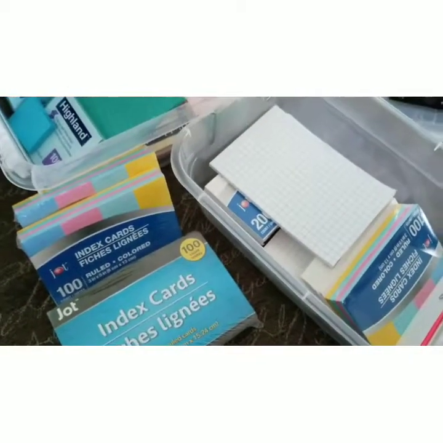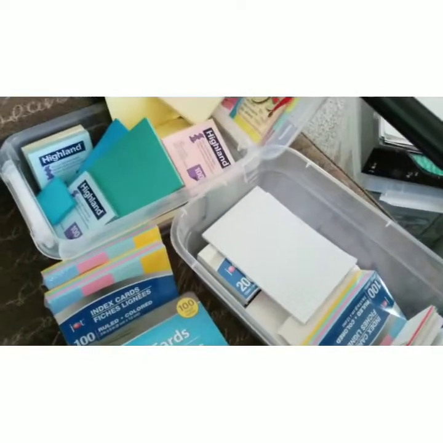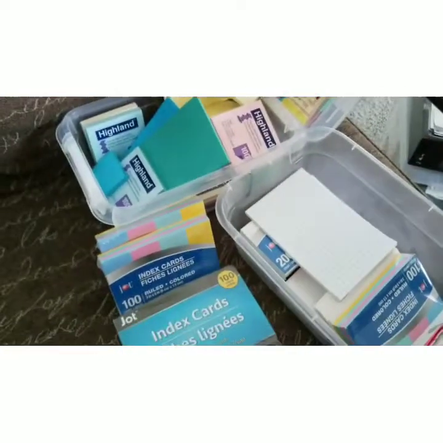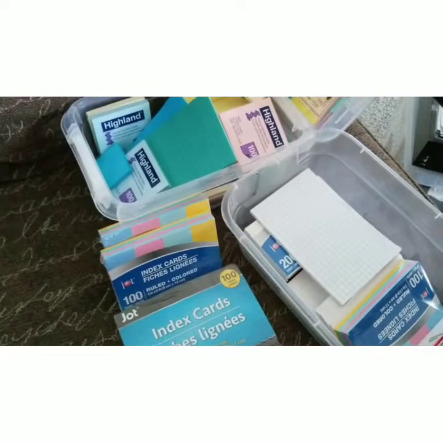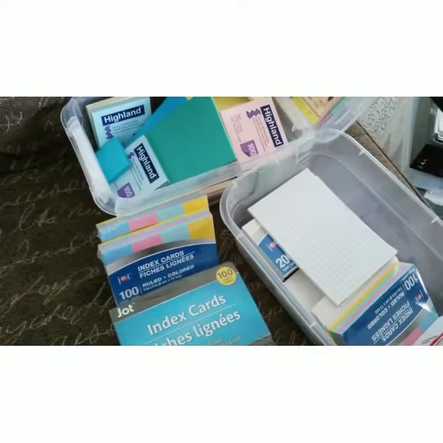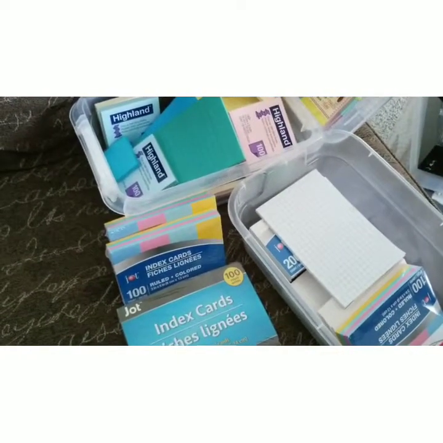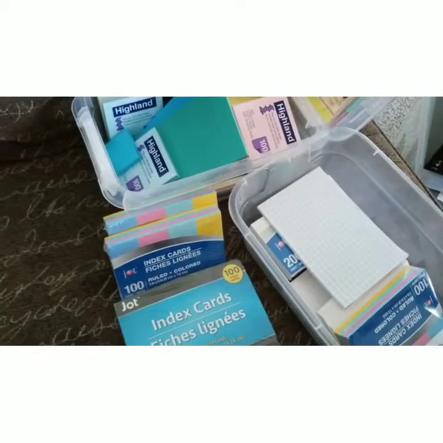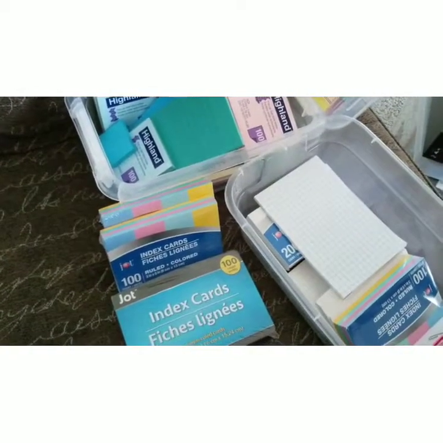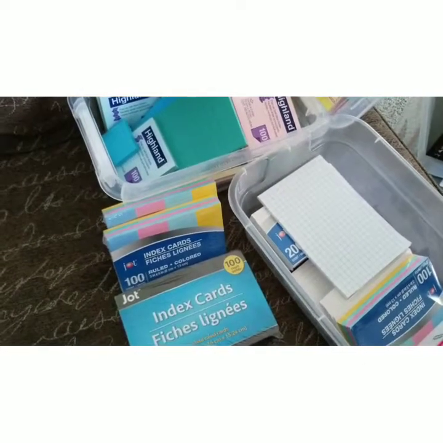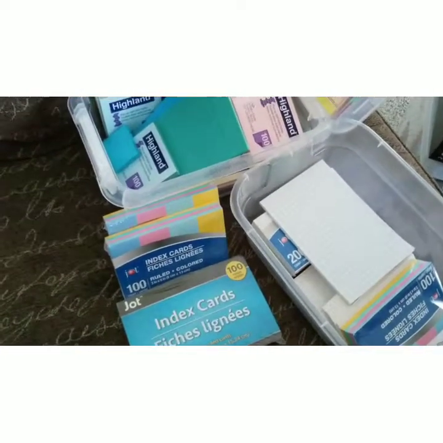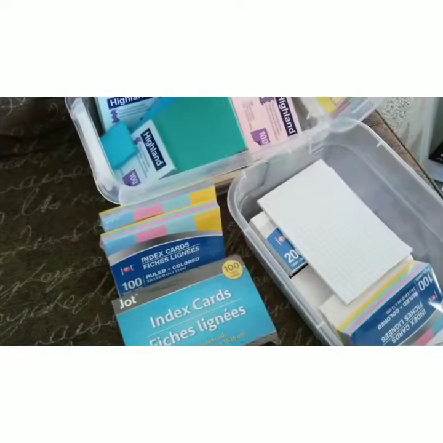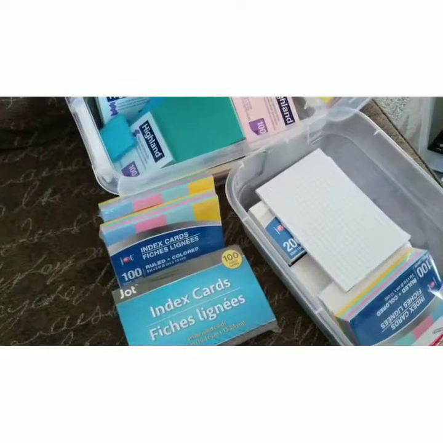I will link a video in the card above here, or maybe in the description box, where I talked about how I use note cards for our exams. So what I'll do, instead of giving him a 5-page exam as an example, and I don't do this for everything, it just depends on what's going on, depends on the season. But last year we did this note card thing and it worked. So this year I might go ahead and incorporate it.